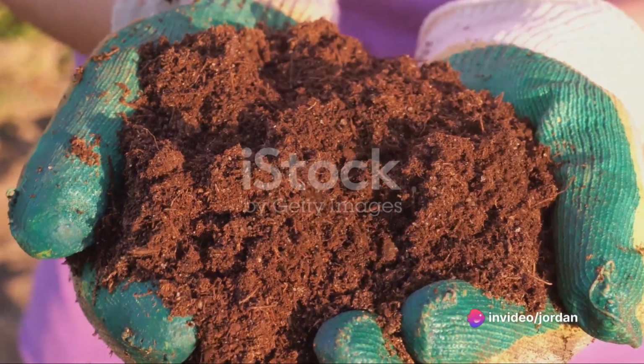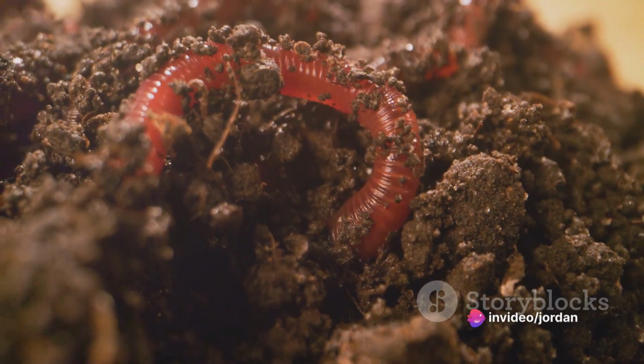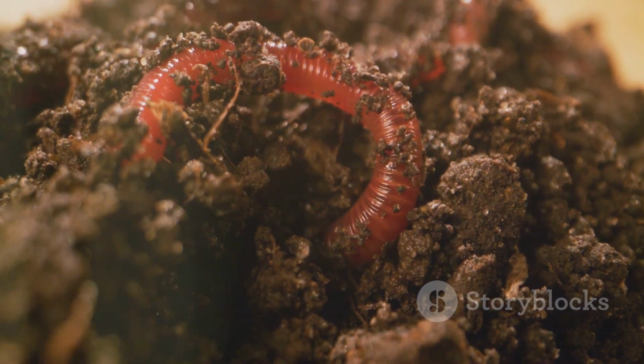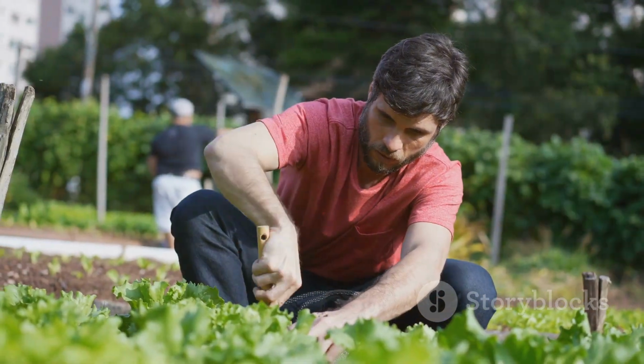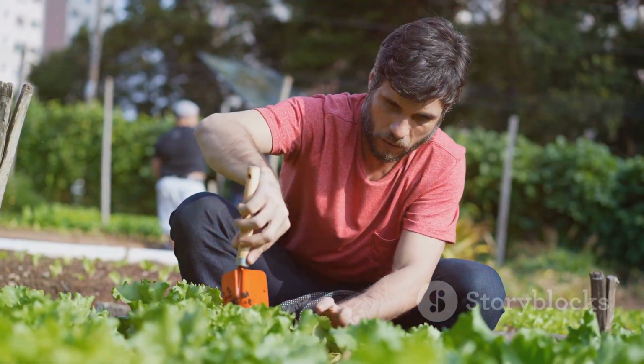So the next time you see a thriving garden or a barren patch of land, remember, there's a whole world of chemical interactions happening beneath your feet. Soil isn't just dirt. It's a living, breathing entity, a silent custodian of our ecosystems. And understanding its chemistry can help us better care for our planet and ensure a sustainable future.